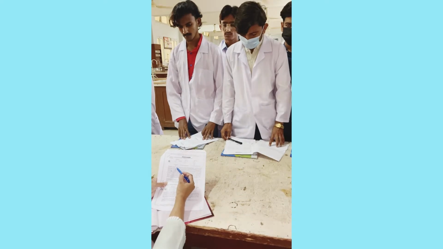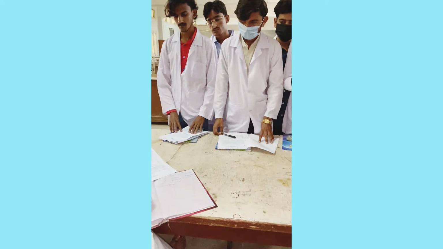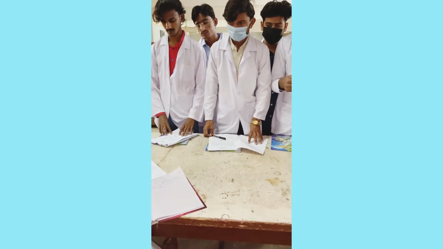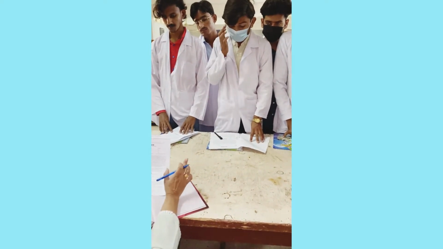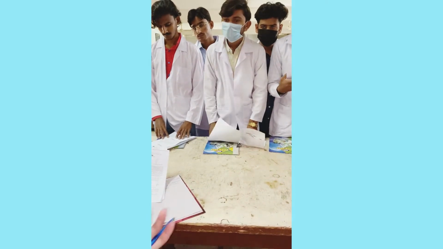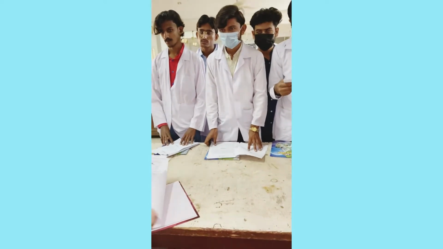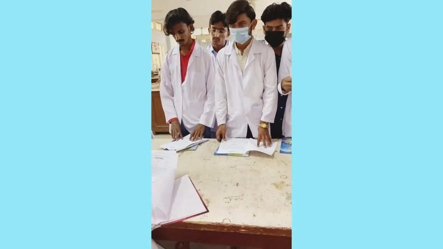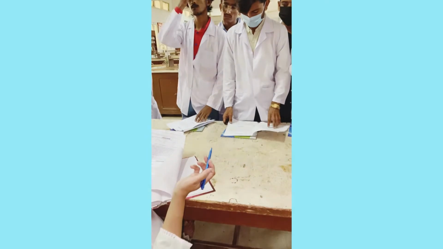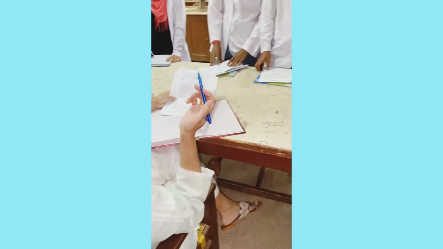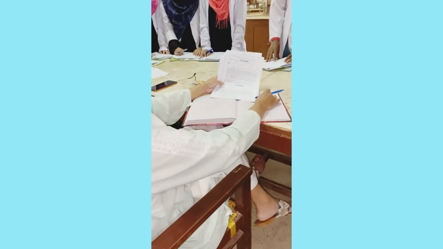Now here it's written: place 0.5 gram of acetanilide in a conical flask. That means you will be needing a conical flask, right? What is a conical flask? This is a conical flask. That has this shape. This is called a conical flask. And you need 0.5 gram. That means you are going to weigh the compound. How? On the weighing balance. I hope everyone knows how to use a weighing balance. If you don't know, go through my channel. It has a video. I uploaded a video on the digital weighing balance, how to measure your compound on a weighing balance, right? Use that video for that.